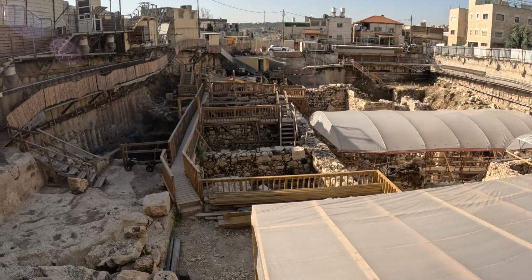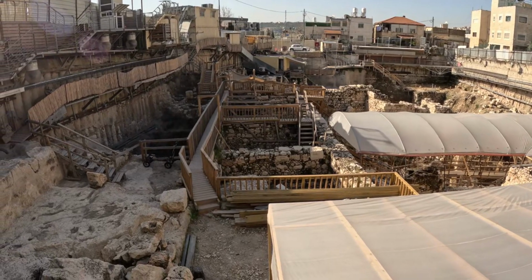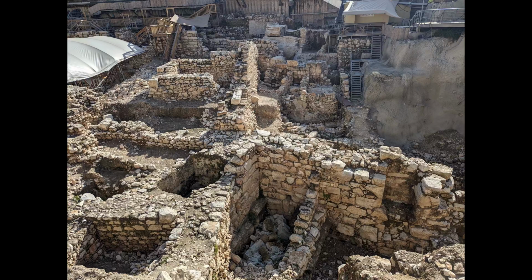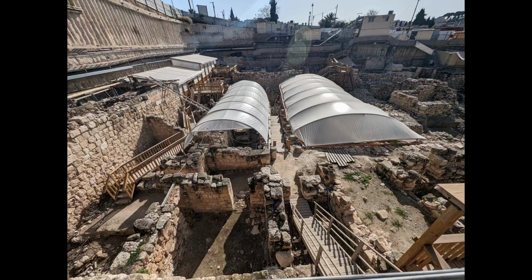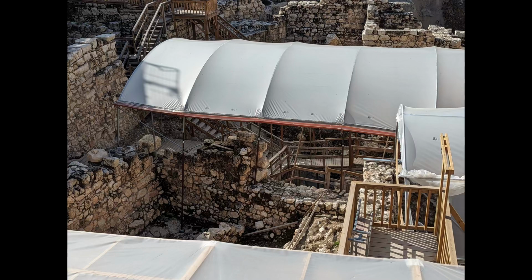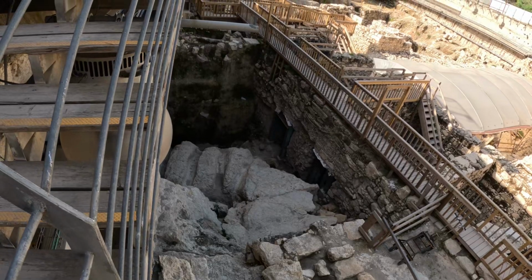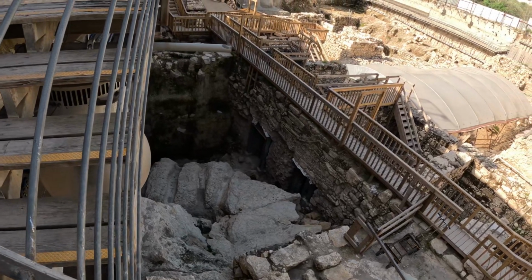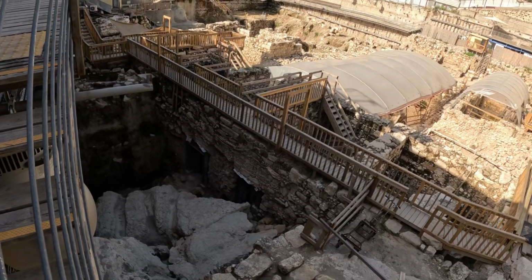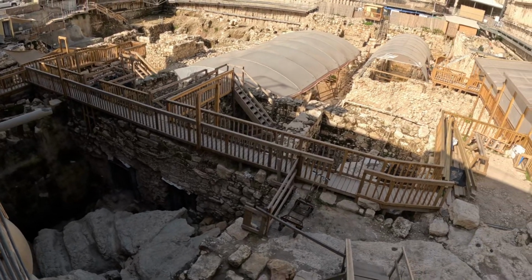I'm going to see if I can go down there. It'll be interesting. Well, it looks like I can go down there. That's a pity.